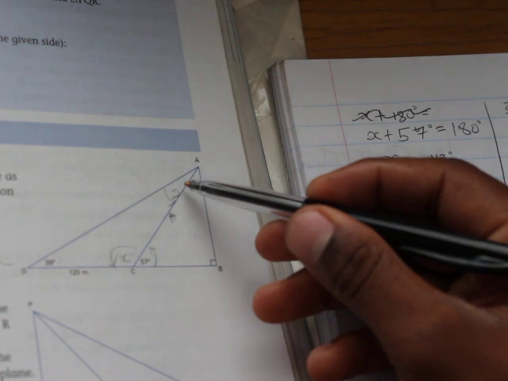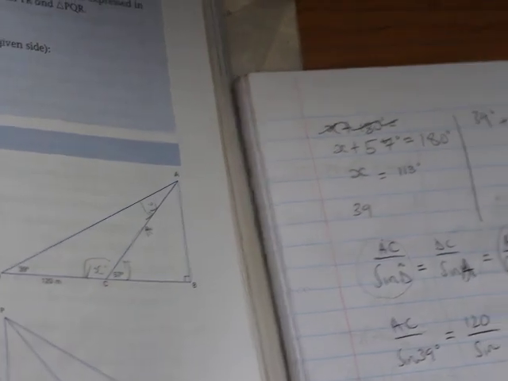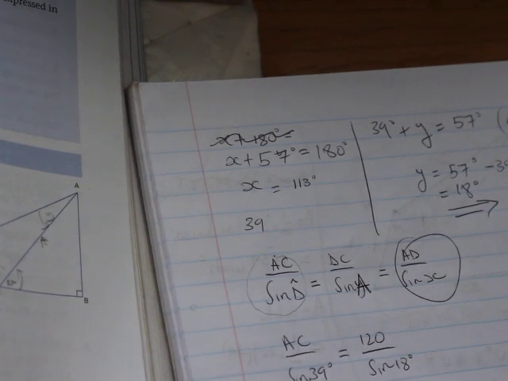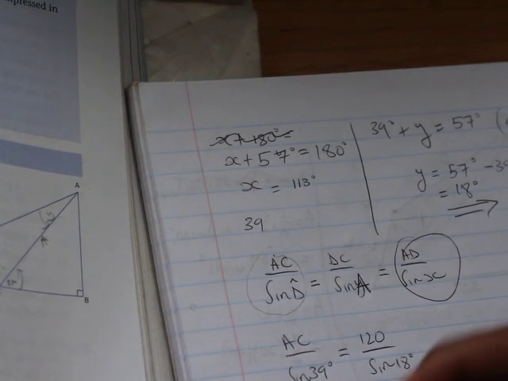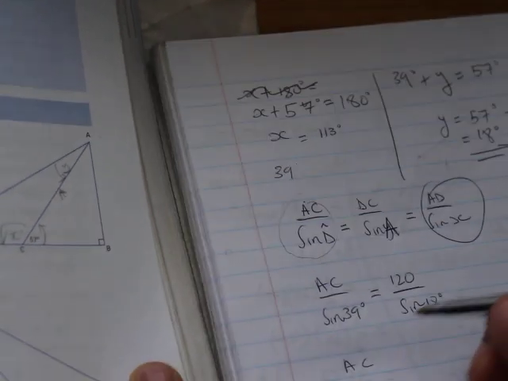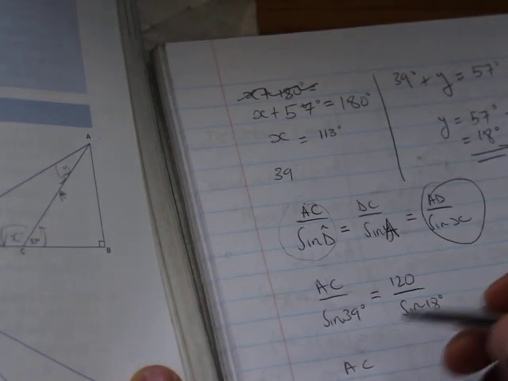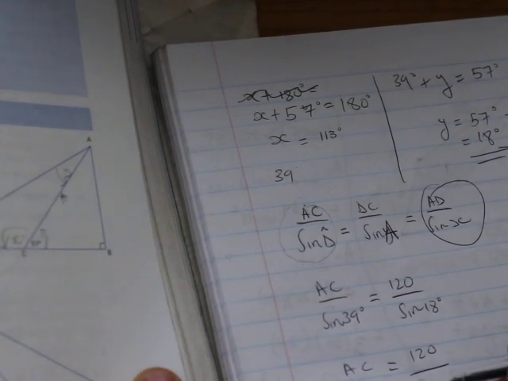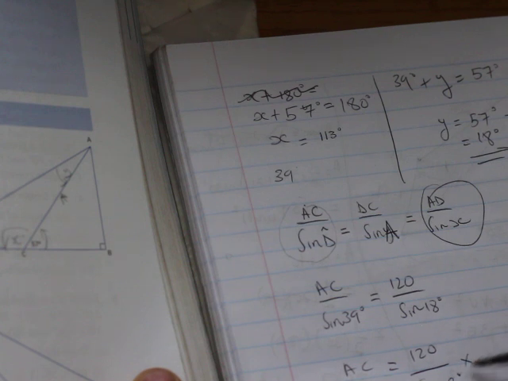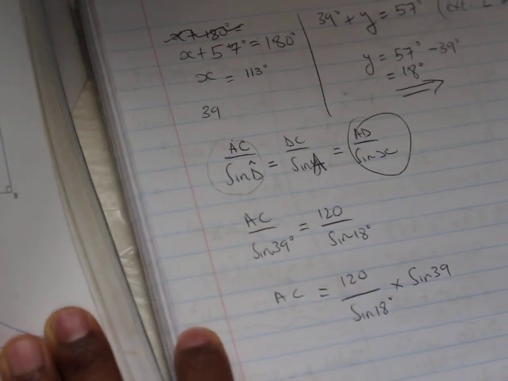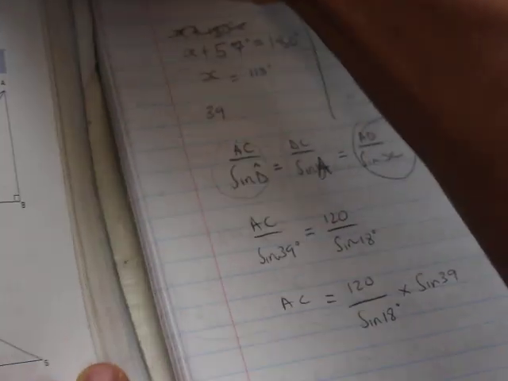A is the angle over there, and remember we found our Y to be what? 18 degrees. So the sine of 18 degrees. So now to find our AC, we just multiply throughout by its denominator over there, right? The denominator there is sine 39. So AC is equal to 120 over sine 18 degrees times sine 39. That's our AC.